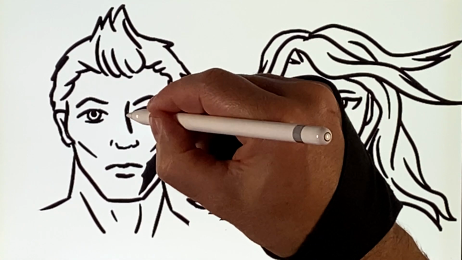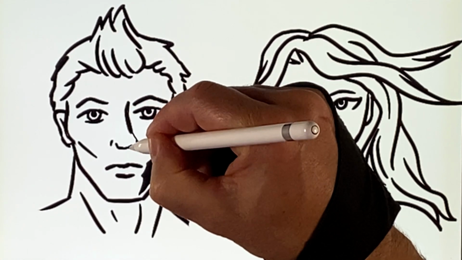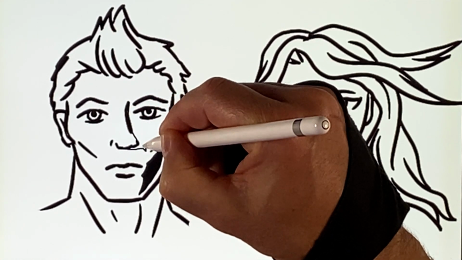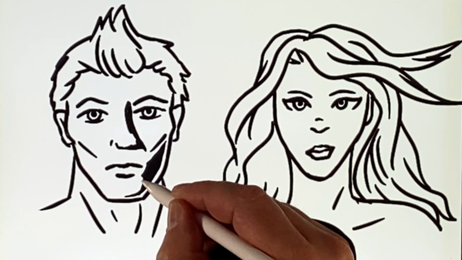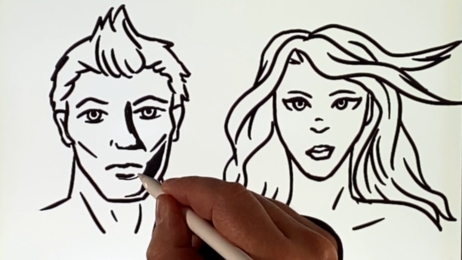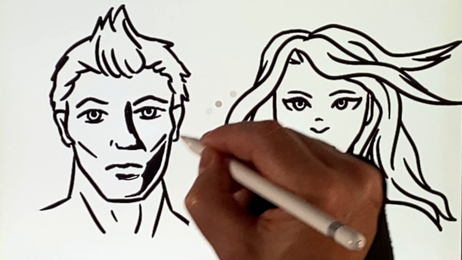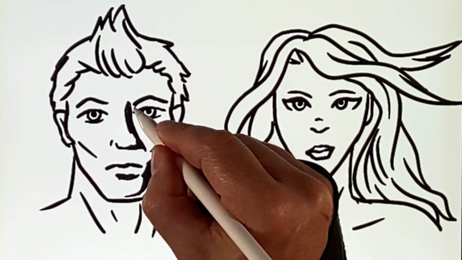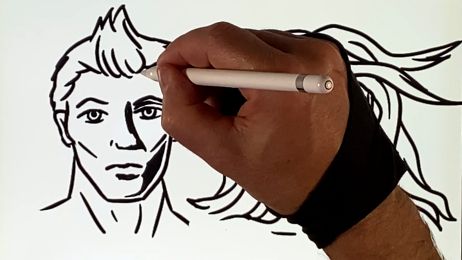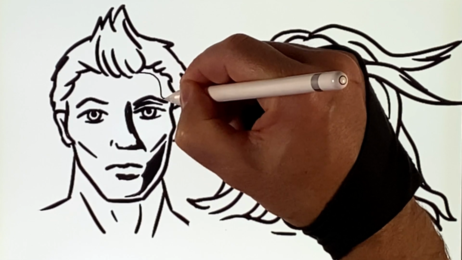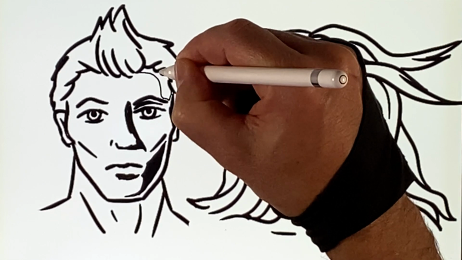Now the nose is going to cast a bit of shadow on this side. So I'm just going to put in a bit of that. Just going to bring the cheek around a little bit, which is also going to leave my lip a little bit more exposed. Now the upper side of my eye socket is going to have a little bit more shadow in it. This side of the face is also going to be affected by the hair. So I'm going to bring that right into the hair.